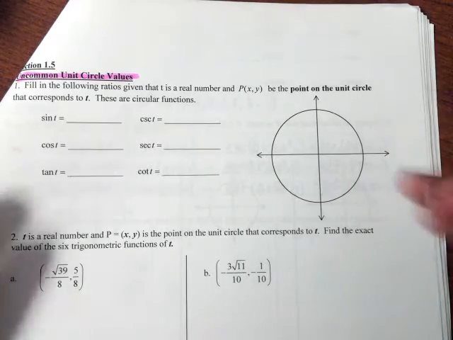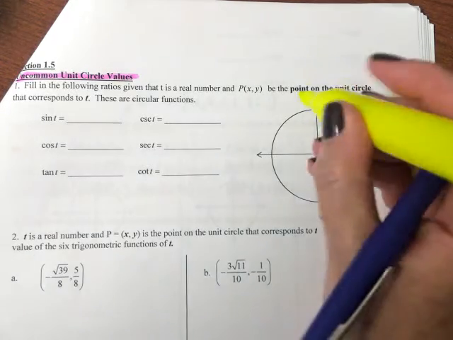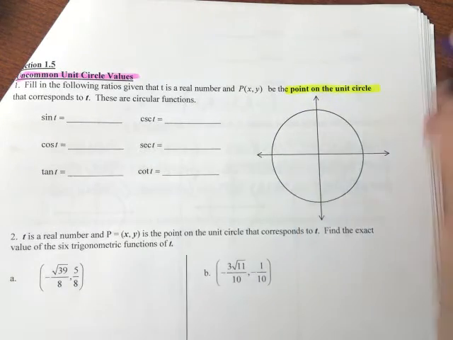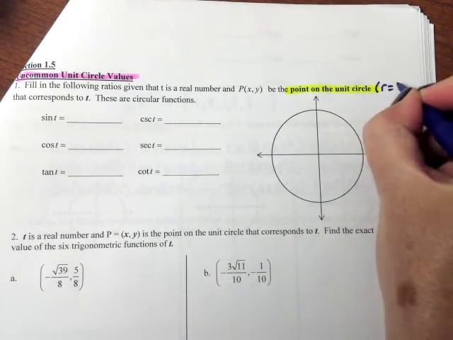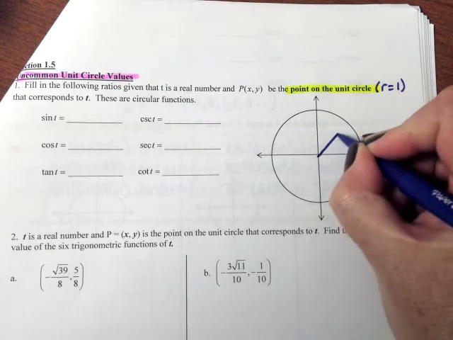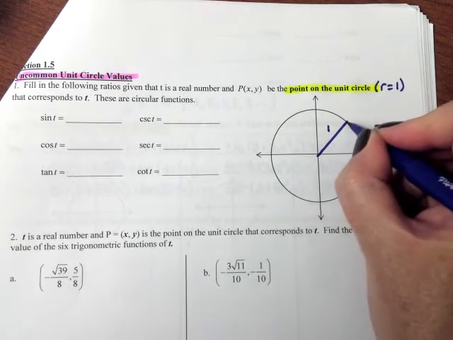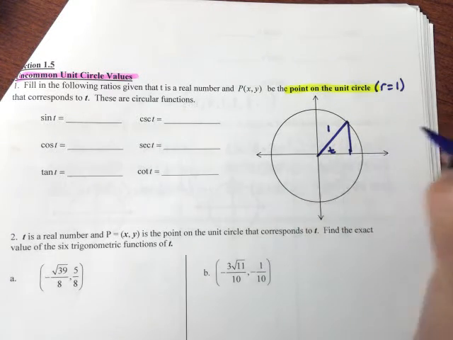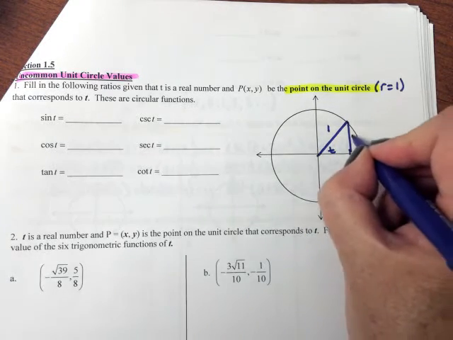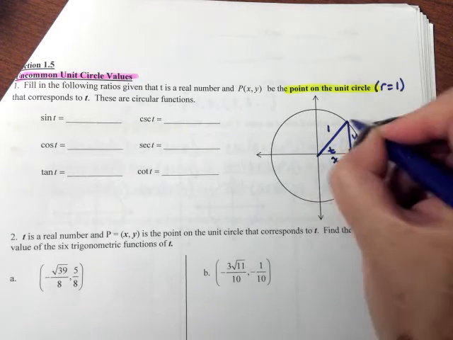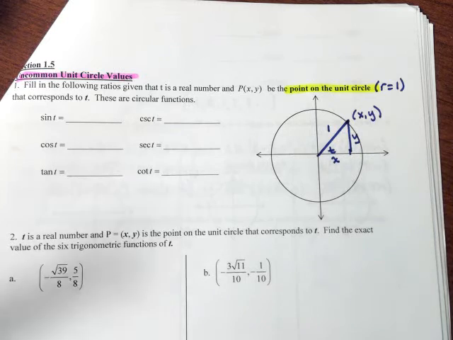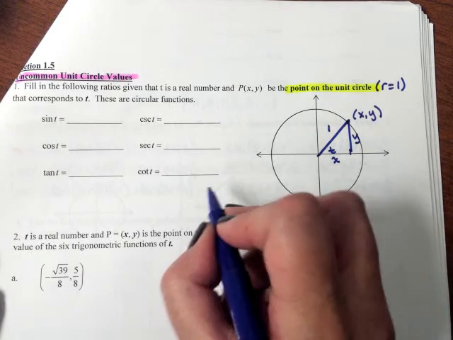So we know you have to read in the directions whether the point is on the unit circle or whether it's not on the unit circle. Because remember, if it's on the unit circle, we know we have a radius of 1. So if this is my unit circle, this has a radius of 1. And if my central angle I'm calling t, again, remember, this is the same as the y coordinate. This is the same as the x if I have a point on the circle. So this all goes back to just setting up your SOHCAHTOA.